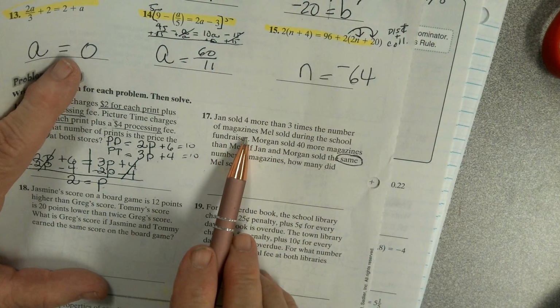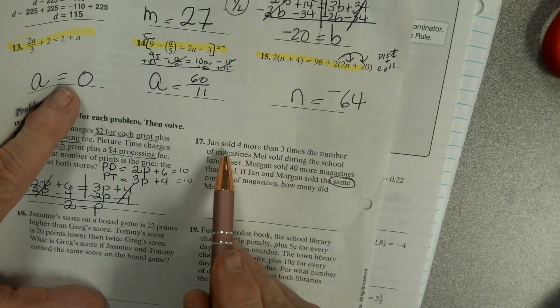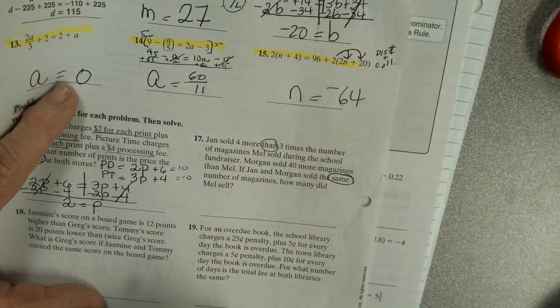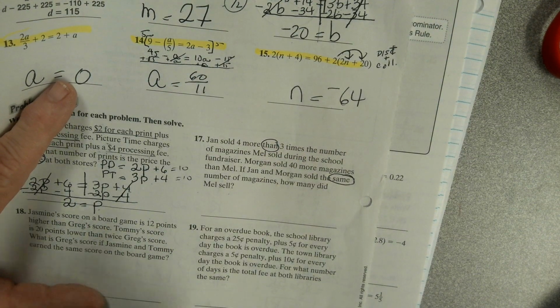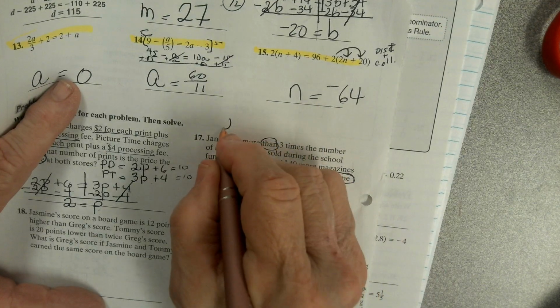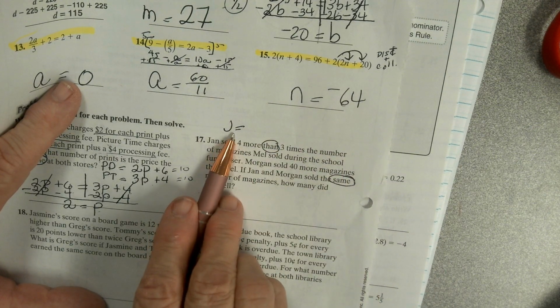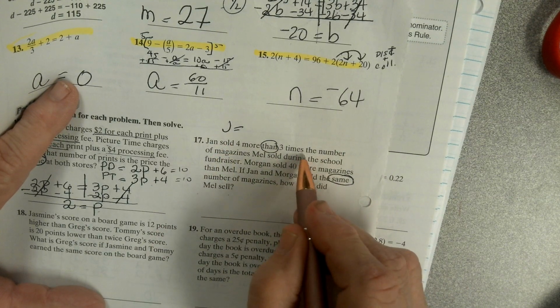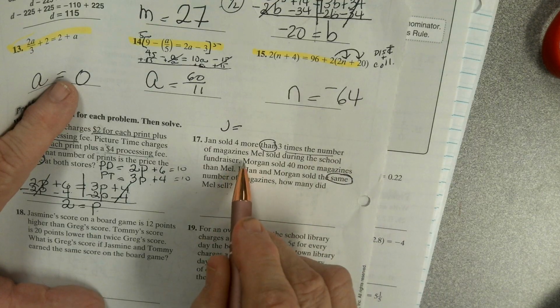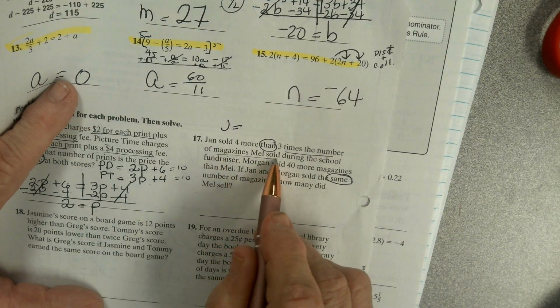Jan sold 3 more than. When I see that word then, what happens? It switches. To, from, and then. So Jan sold an amount equal to 3 times the number of magazines that Mel sold.